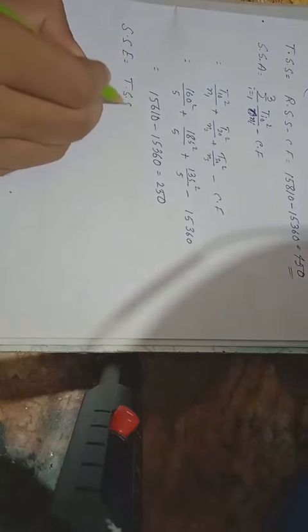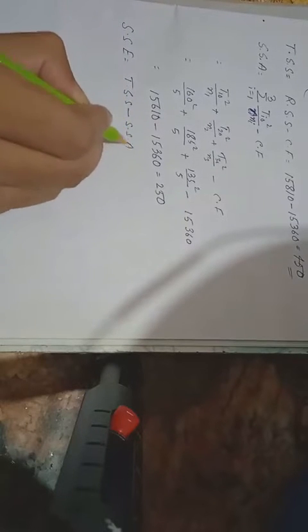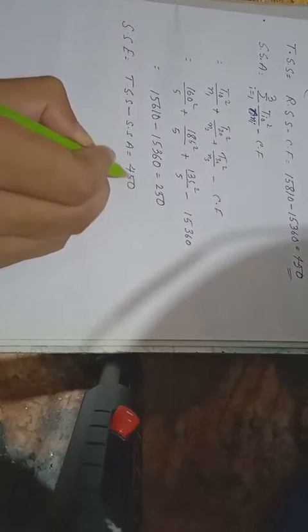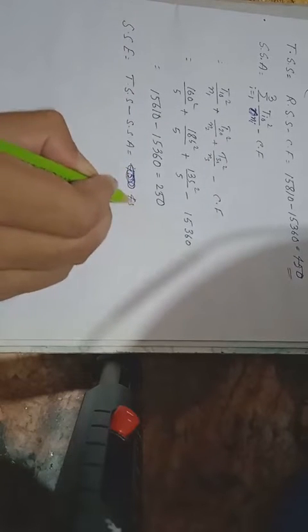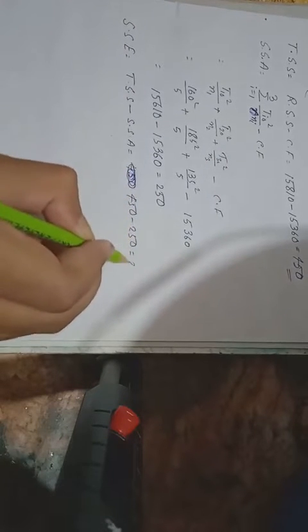So we have got our sum of squares with the factor A and full sum of squares. Now we'll be finding the SSE. Very easy. It's TSS minus SSA, 450 minus 250 gets us 200.